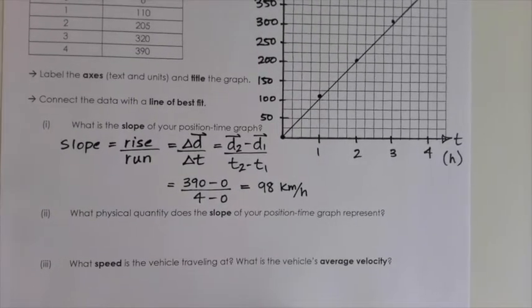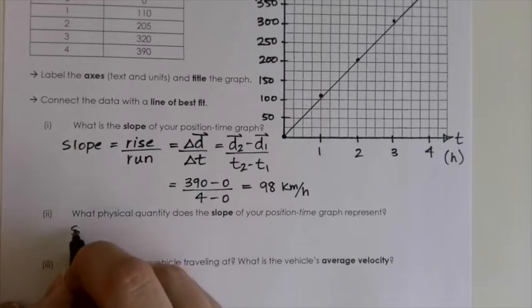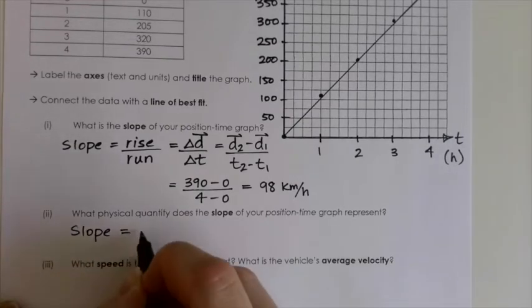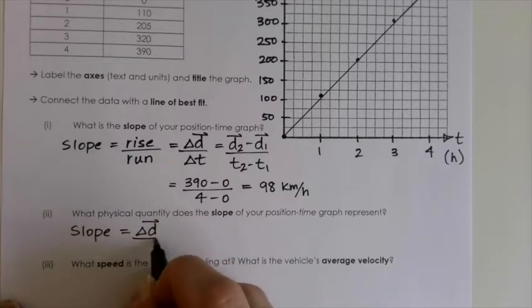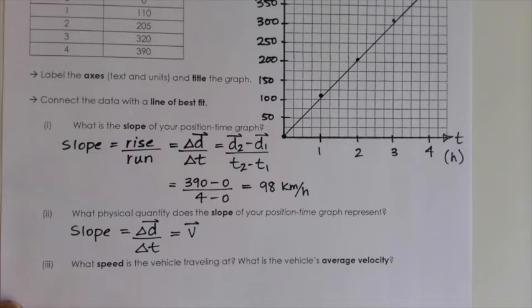What physical quantity does the slope of your position time graph represent? Notice that our slope, since it is defined as delta d over delta t, represents the velocity of the object.